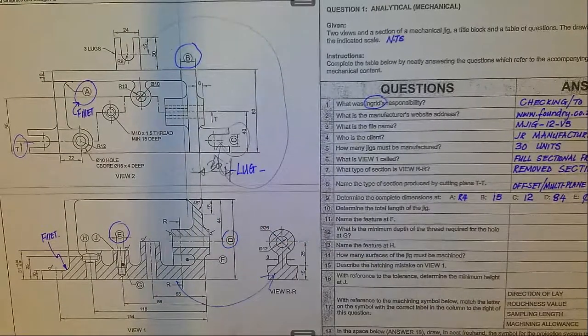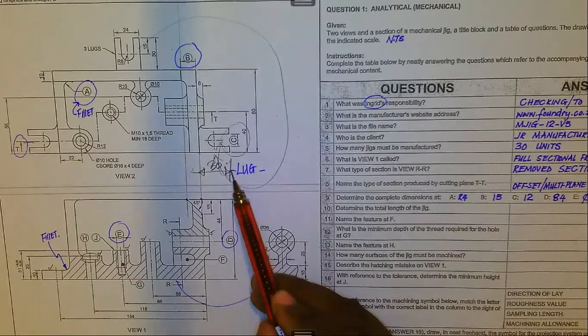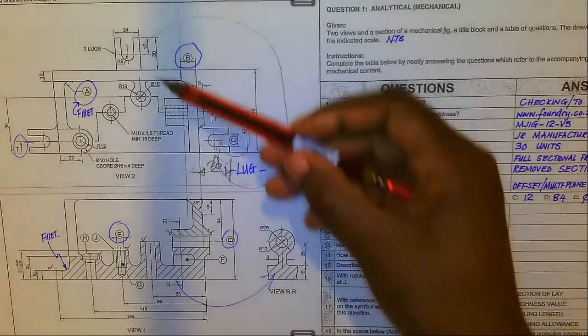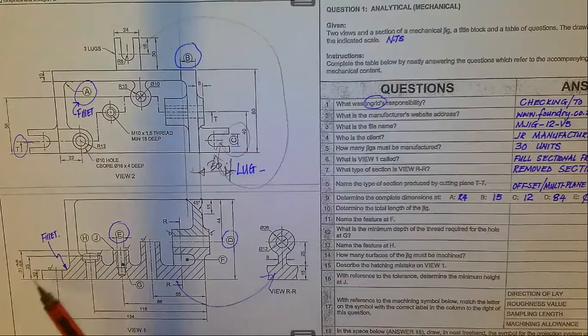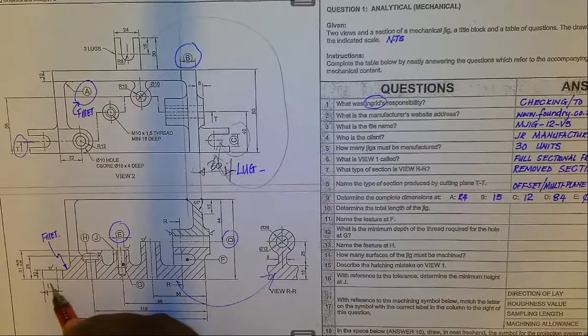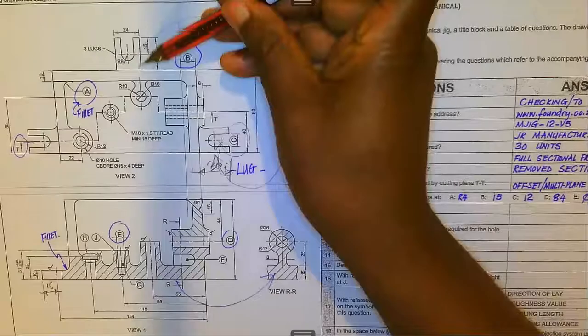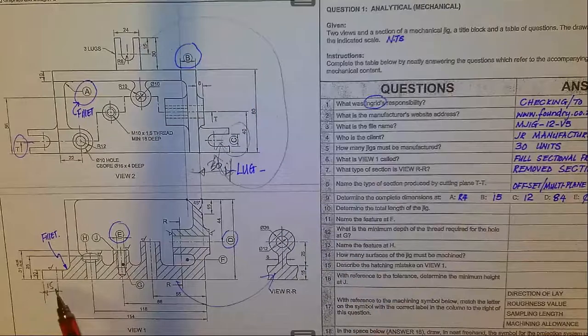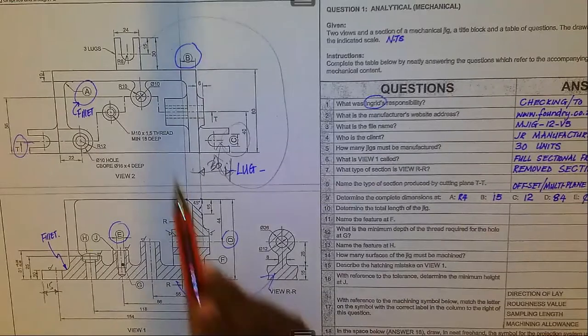So from here to there that's 30 plus 154, and the distance from the center line to the end, from here to there. If we measure, we have got 15. Again, we take the size from the top, from here to there, that's 15. So it's 15, 154, and 30.